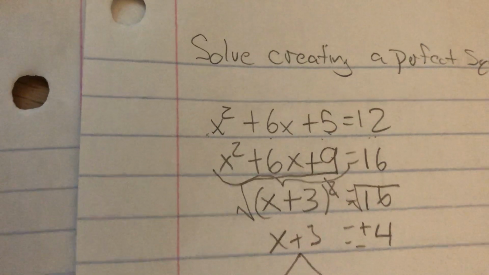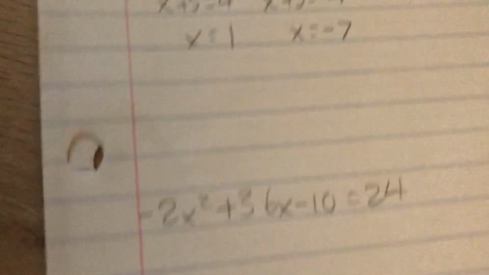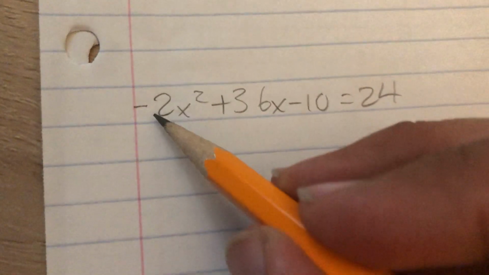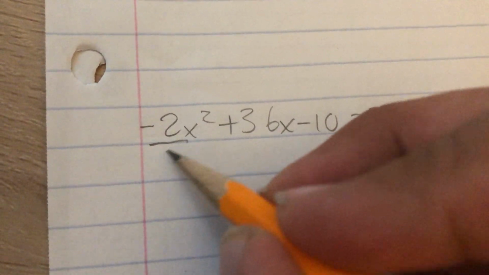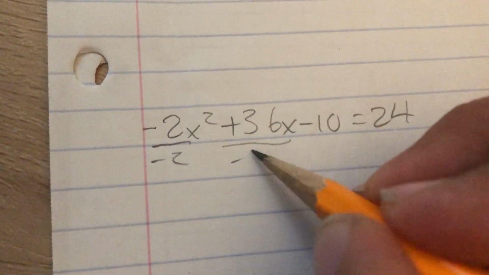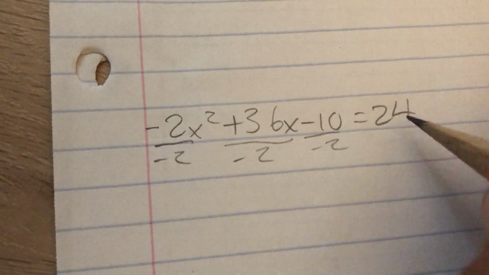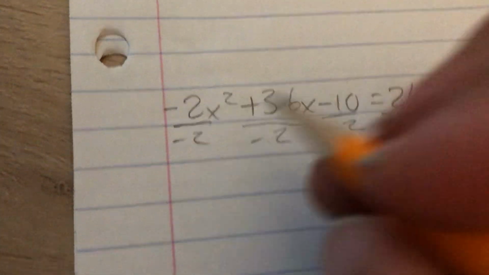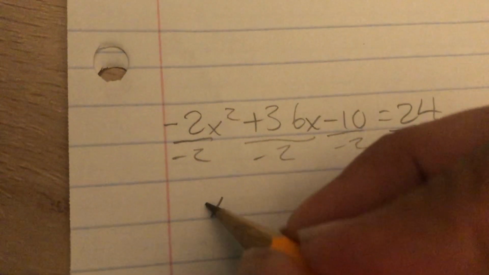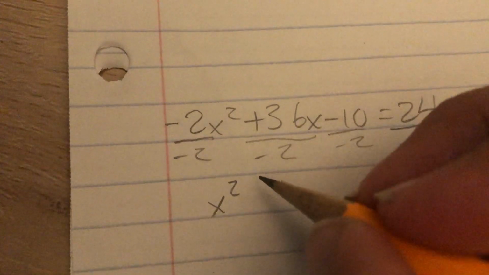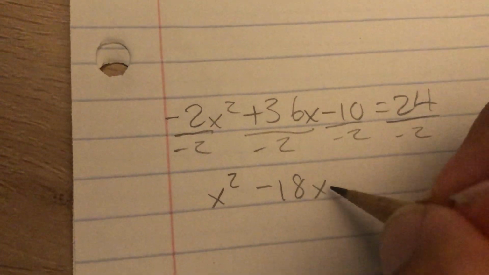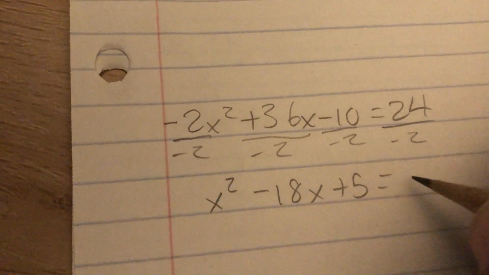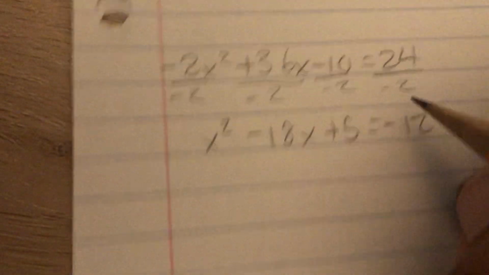All right? So I'm going to do that again, but this one doesn't meet that first requirement. This one has a number here. So before we can start, I have to divide everything by negative 2. So if I divide this by negative 2, this by negative 2, this by negative 2, and this by negative 2, I am now going to have x squared minus 18x plus 5 equals negative 12.